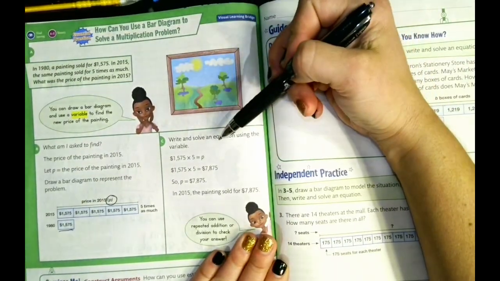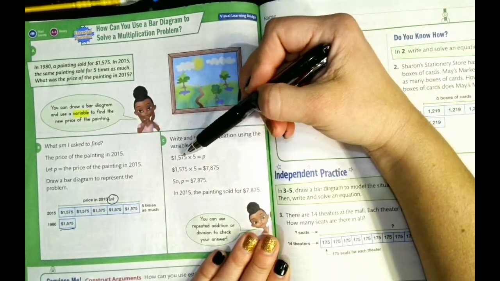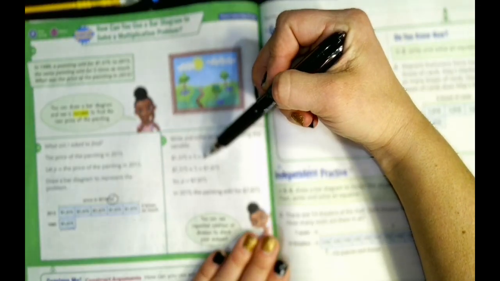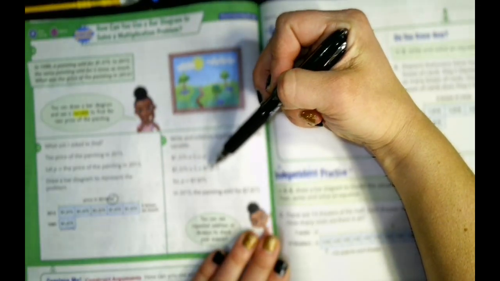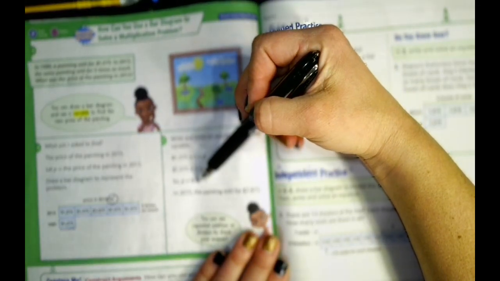In part C, it just says, go ahead and solve. So 1,575 times 5 equals $7,875, so P is equal to that amount.